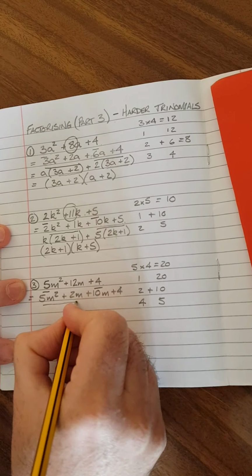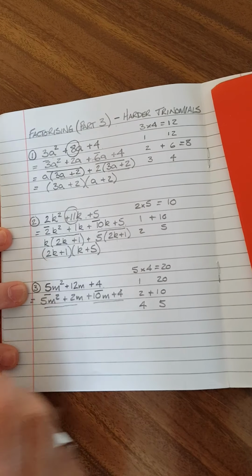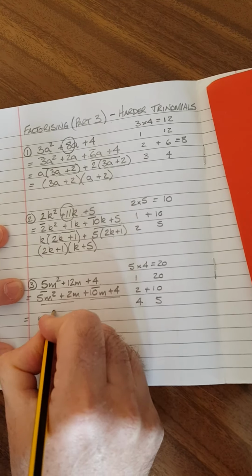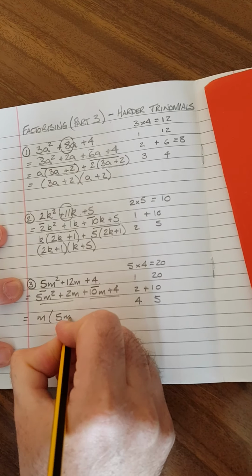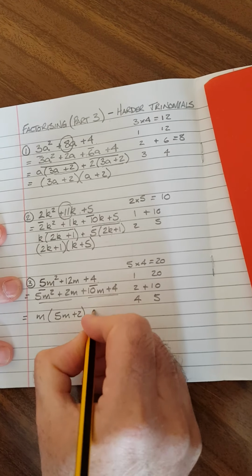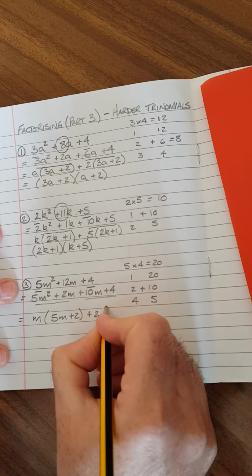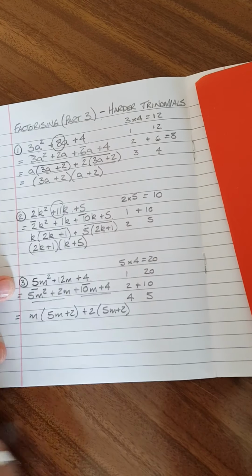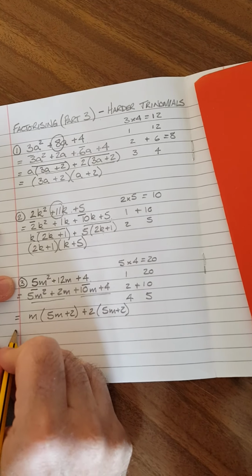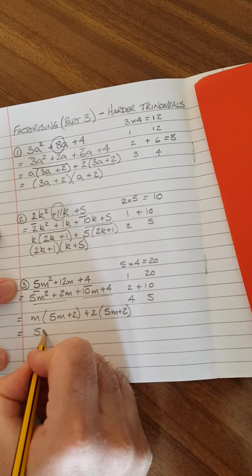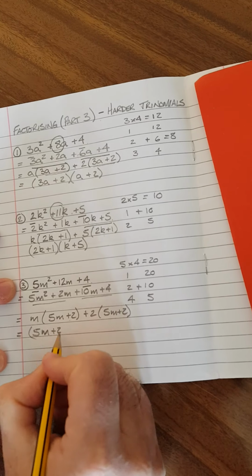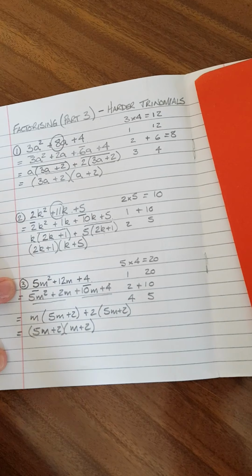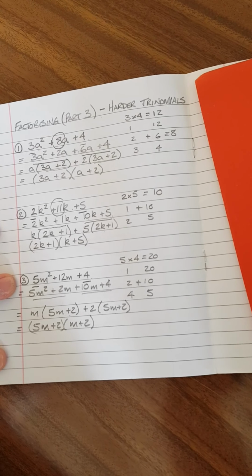Take a common factor for the front half and a common factor for the back half. So that's going to give me m lots of 5m plus 2 and 2 lots of 5m plus 2. Both these are the same, so take them as a common factor: 5m plus 2 times m plus 2. Hopefully you got that correct.